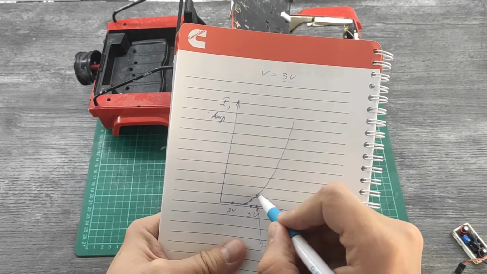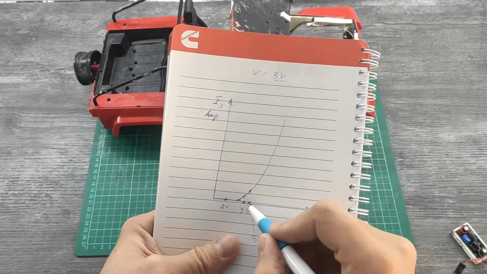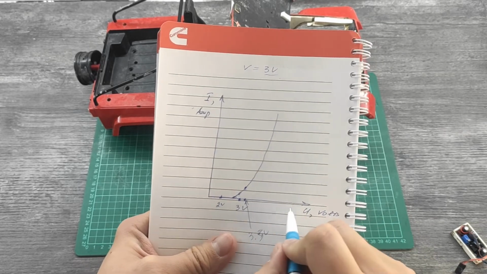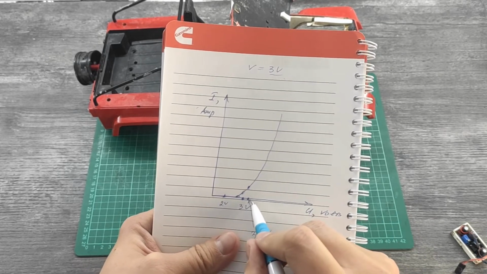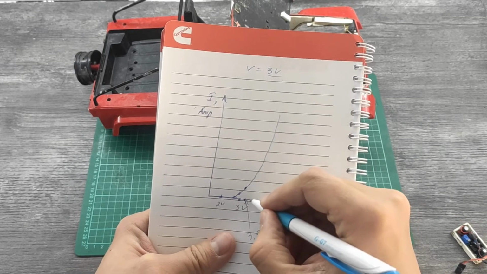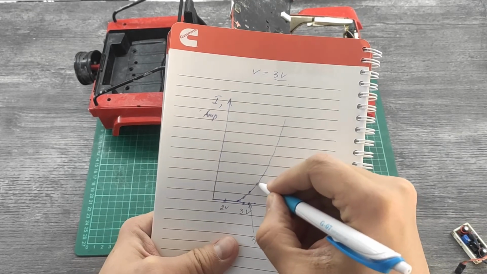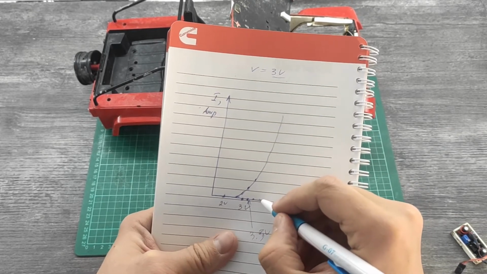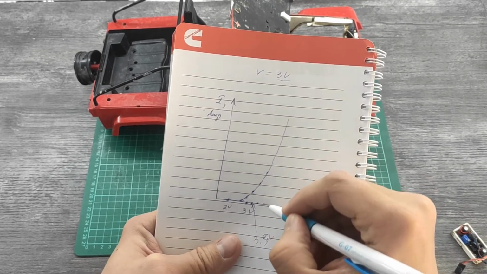It increases like 2 times. And the further you go with the voltage, let's apply another half volt, it's already here. And another half, it's already here.